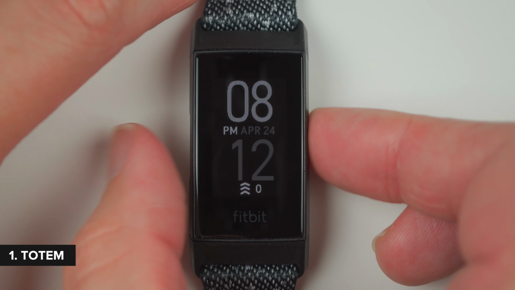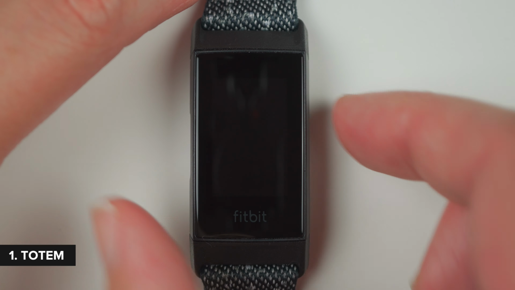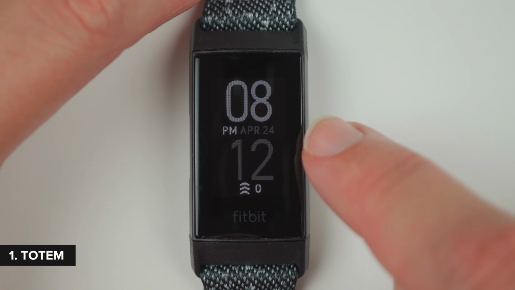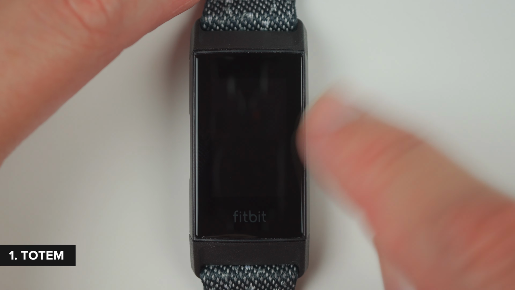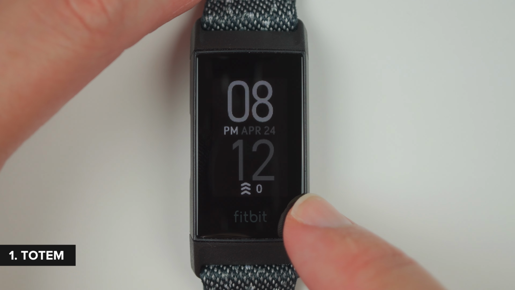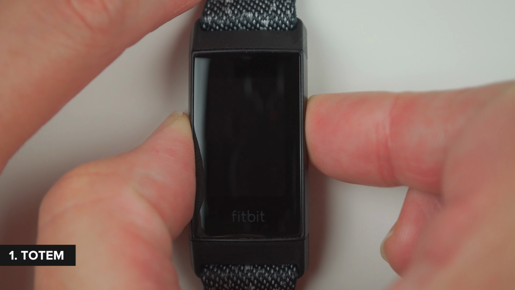Alright, so this clock face is named Totem. We have the hours and minutes in digital time. We have an AM or PM indicator. We have the date that has the month and day of month. And then we have a single stat viewable at a single time. If you want to cycle through your stats, you just tap on the display.